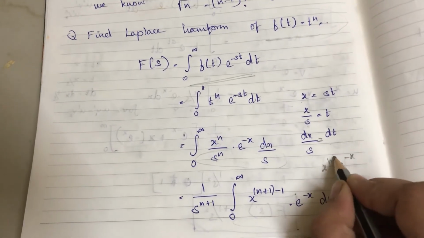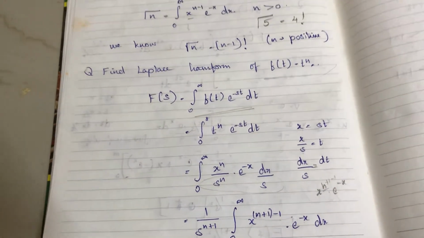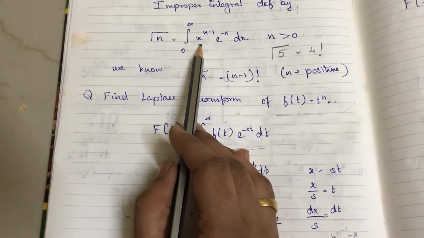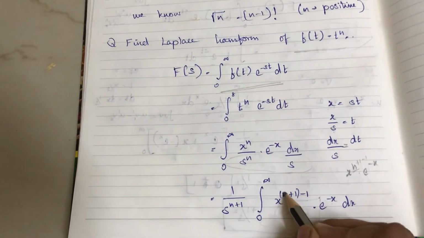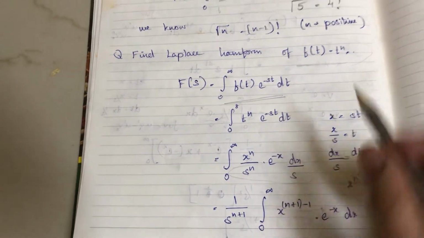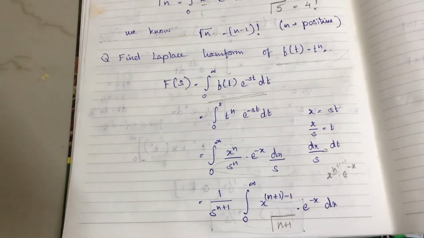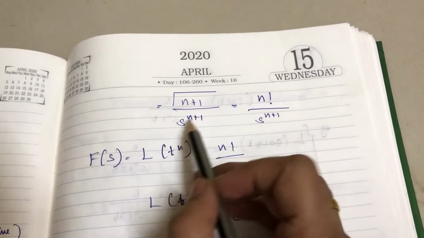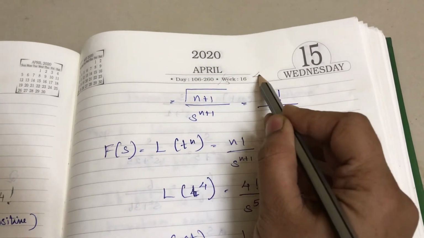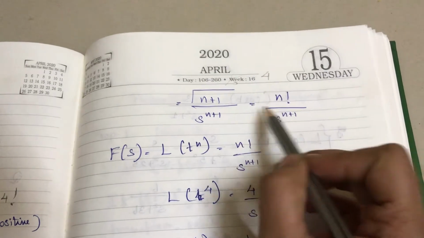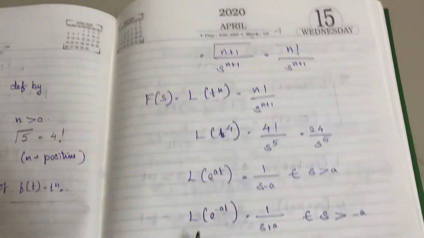I am putting plus 1 minus 1 in the x power n term. Then I can easily say this term is x power n plus 1 minus 1 into e power minus x. So this is the same as the gamma function, and I can write it as gamma n plus 1 by that constant. Gamma n plus 1 means, for example gamma 5, I can write it as 4 factorial, like n minus 1. So the two get cancelled, only n remains.